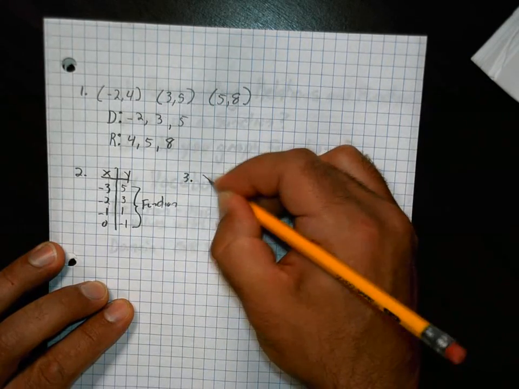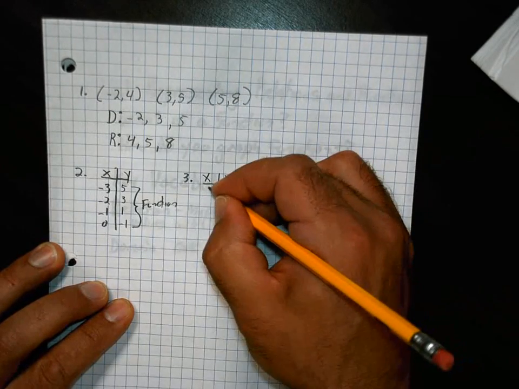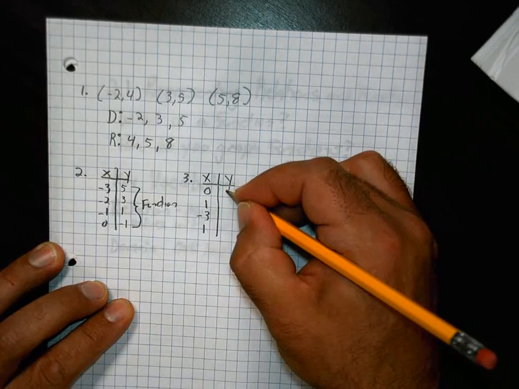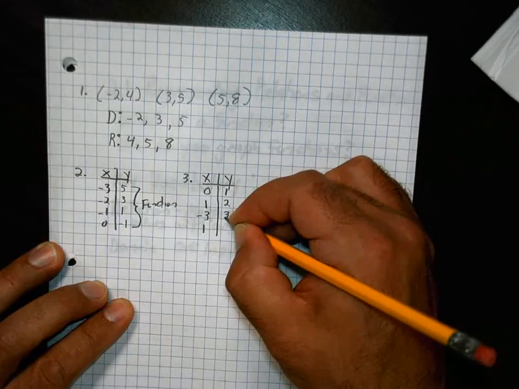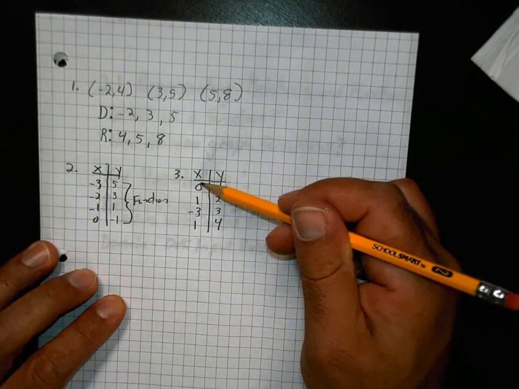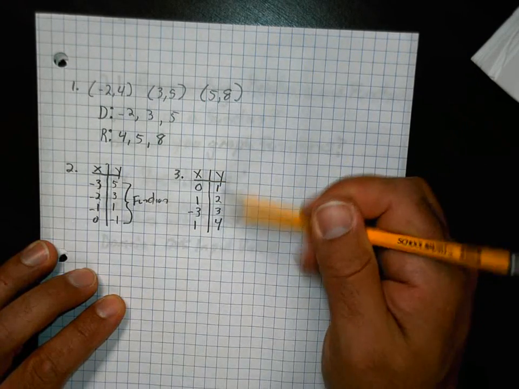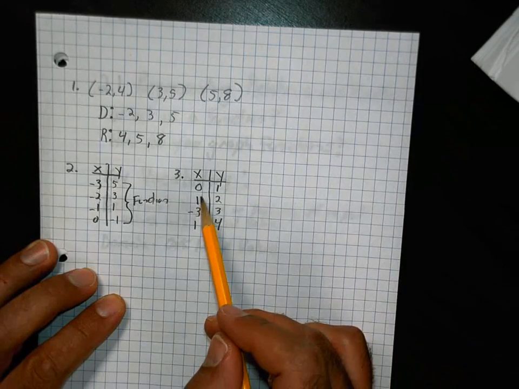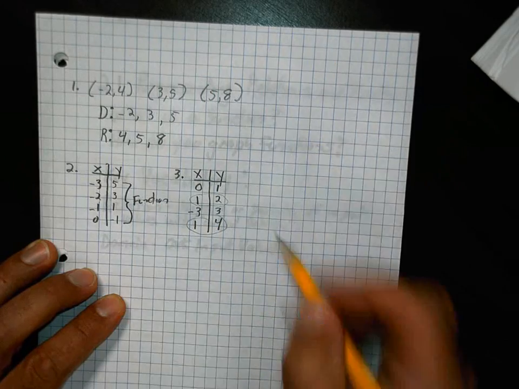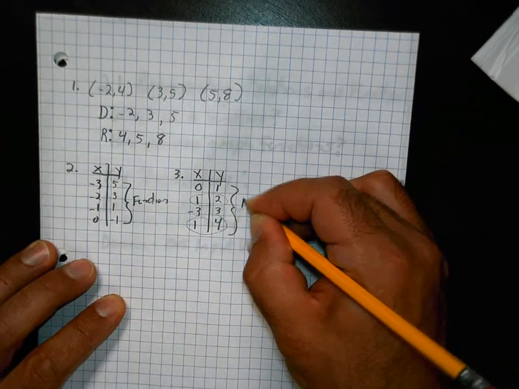Let's look at another one. Looking at this table, each input is mapped to an output. However, what do you notice here about the input of 1? It's listed twice, and it has 2 separate outputs. So because of that, this is not a function.